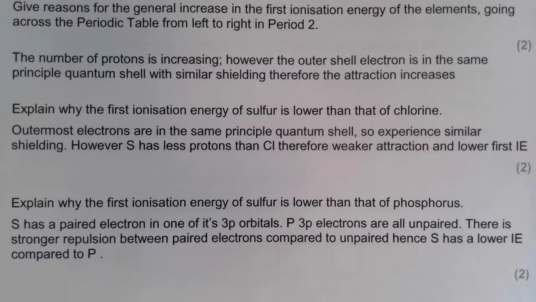It doesn't really matter, and therefore this changes the attraction and either lowers or raises the ionization energy. Sulfur compared to phosphorus, well, sulfur has a paired electron in one of its 3p orbitals. Phosphorus's 3p electrons are all unpaired. This repulsion between paired electrons means that it's easier to remove the electron in sulfur than it is in phosphorus.